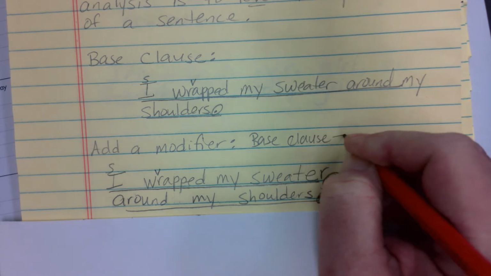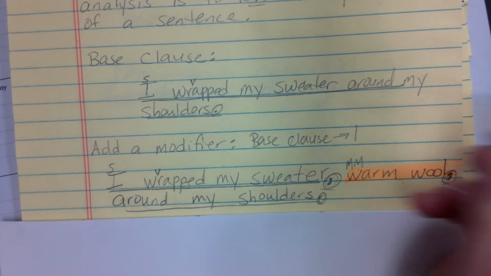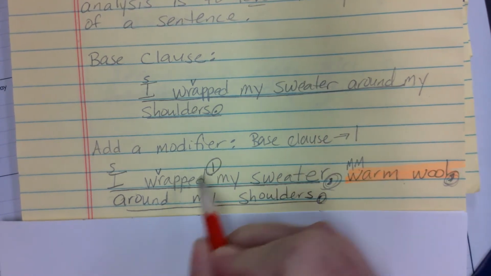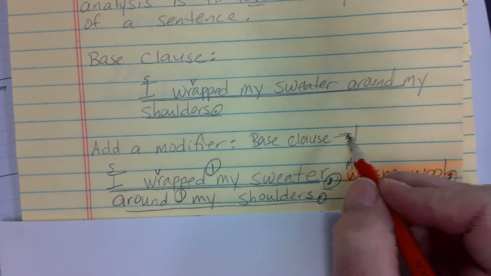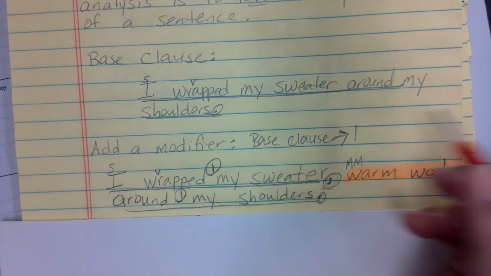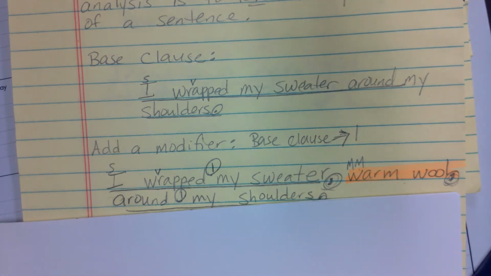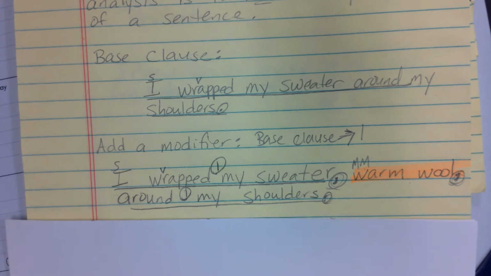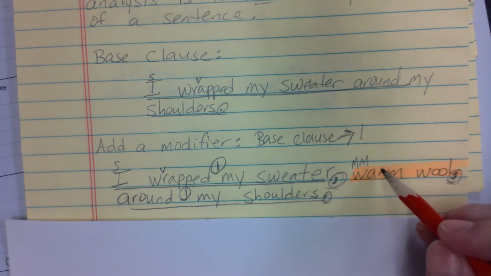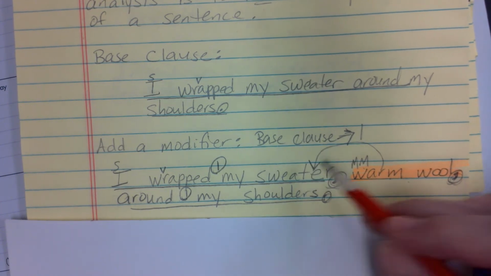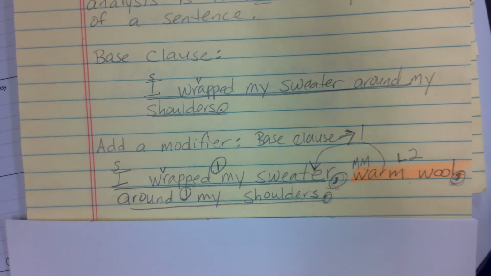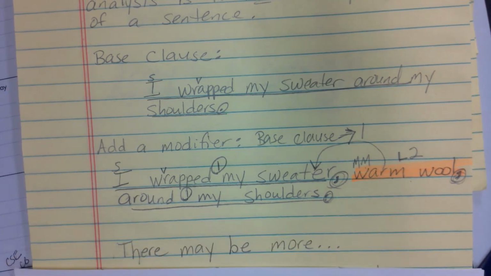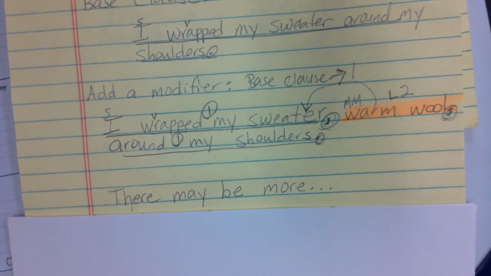Okay, and so now to add to your understanding, when we're talking about levels, the base clause is always level 1. So we're going to call this a level 1. And then anything that talks about, tells about, describes, or adds more information, if it describes the base clause, then we're calling it a level 2. So warm wool is telling us more about the sweater. So this would be a level 2. Okay? There might be more. Yes, there can be a third level.